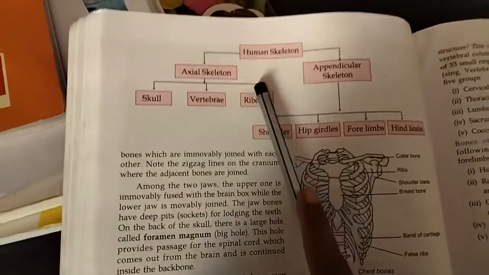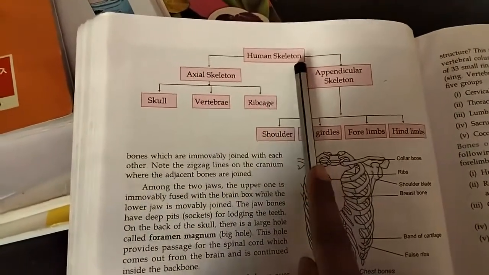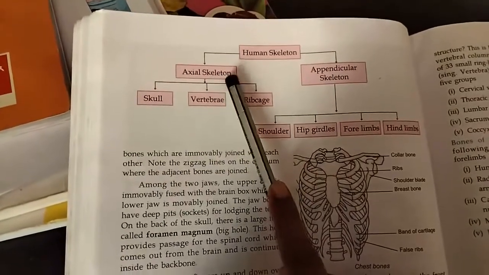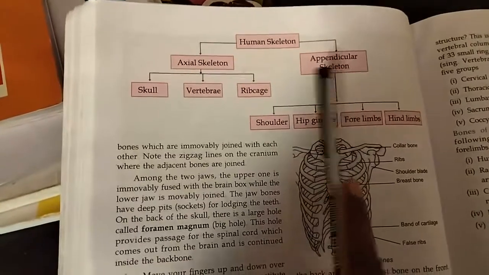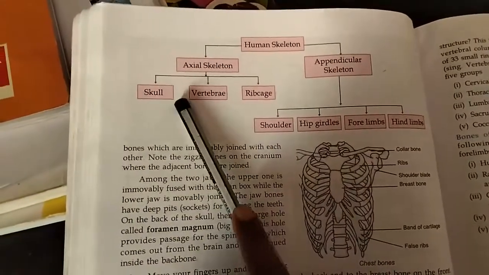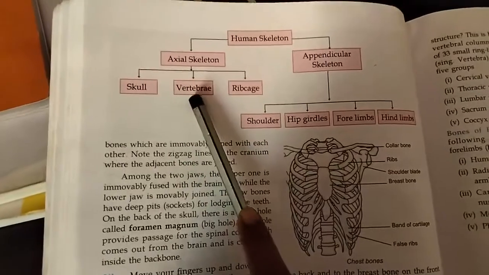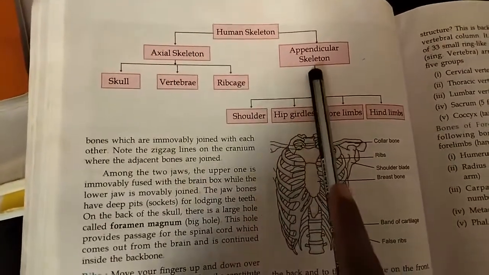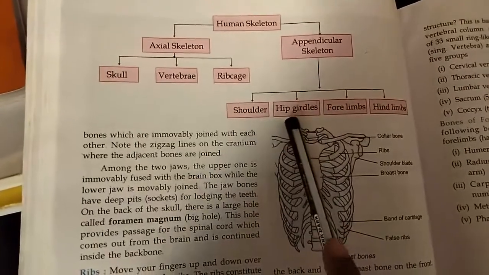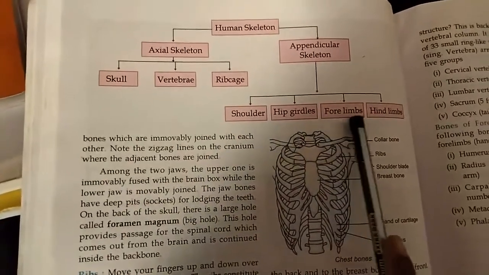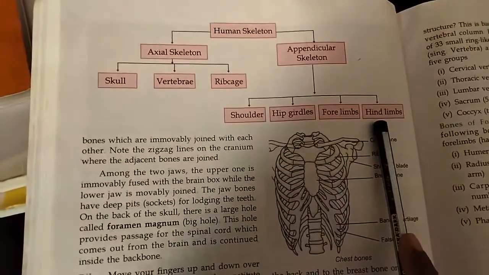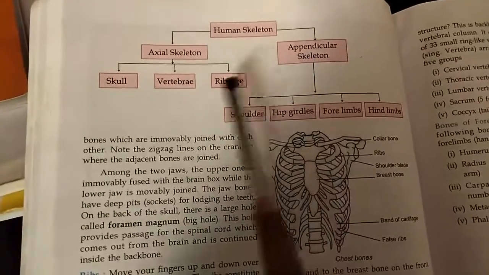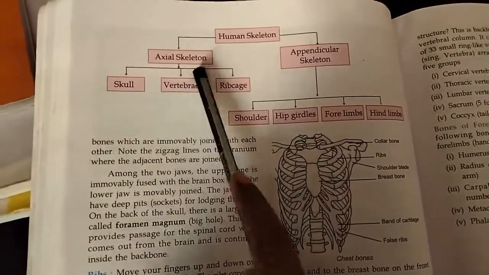So this is the human skeleton. From the human skeleton, two types of skeletons are formed, that is axial skeleton and appendicular skeleton. The axial skeleton is again divided into three parts: skull, vertebra, and rib cage. The appendicular skeleton is the shoulder and hip girdles, forelimbs, and hind limbs. Taking all this, we can form the appendicular skeleton, and after all, the axial skeleton is formed.